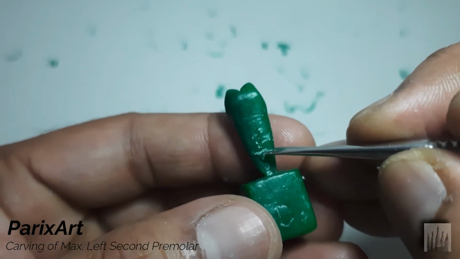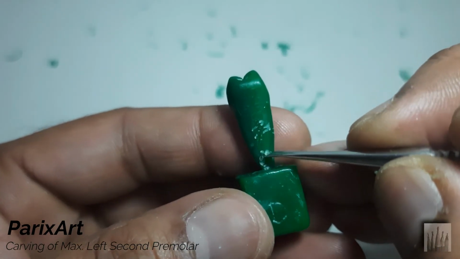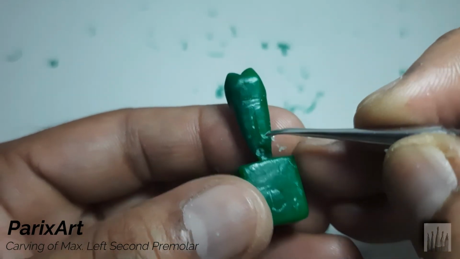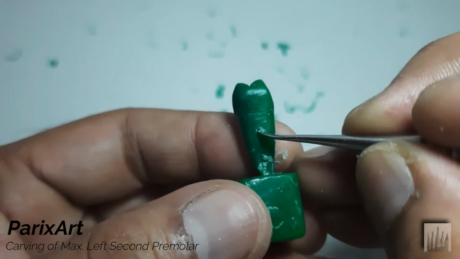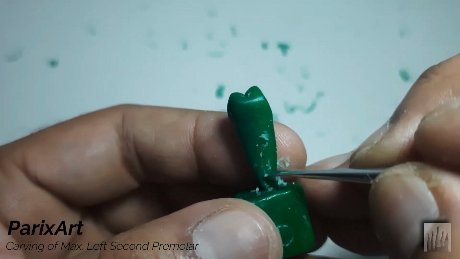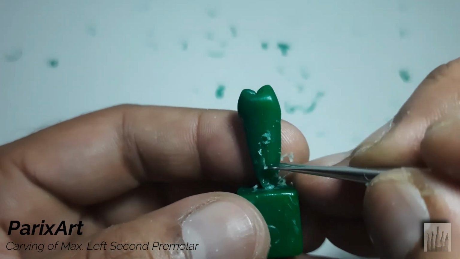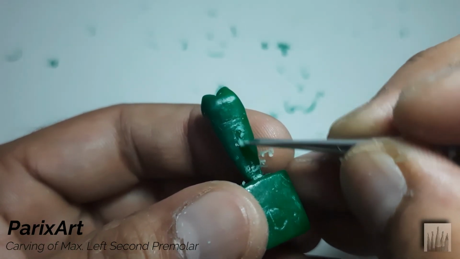Carve a groove. See, now merge it with the buccal and the lingual side of the root.